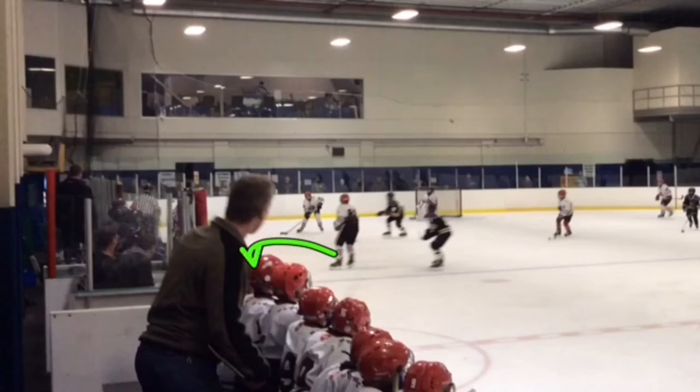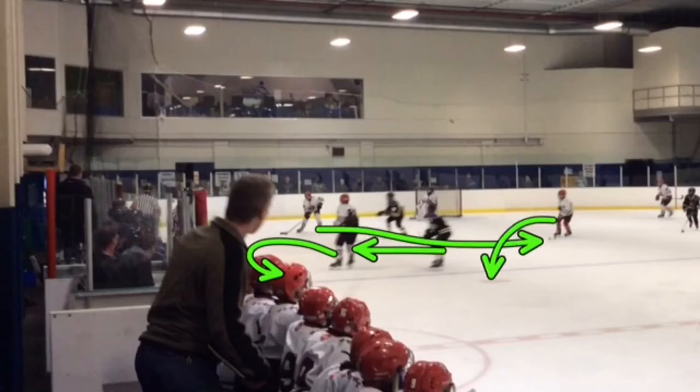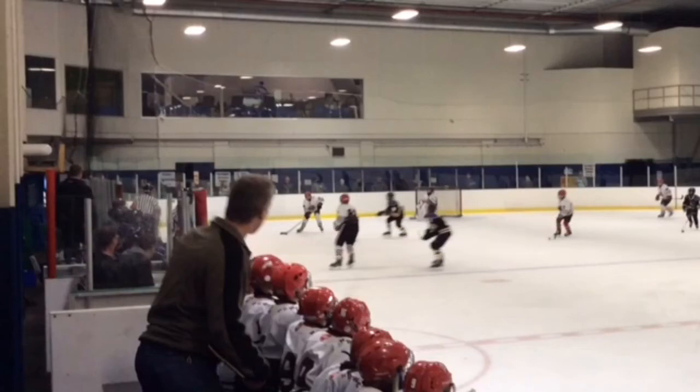but our winger wasn't quite over and open. He's a little bit covered by here, and I'm not sure if this guy's open here, but if this pass is available through the middle and our center's coming through with speed, that's a good option for a nice clean breakout.